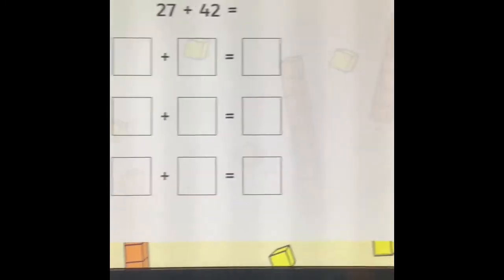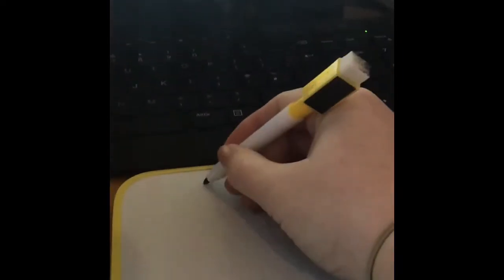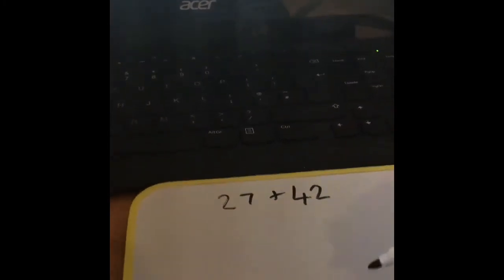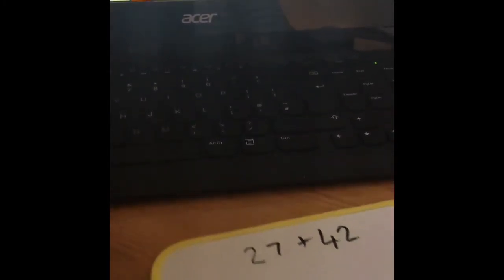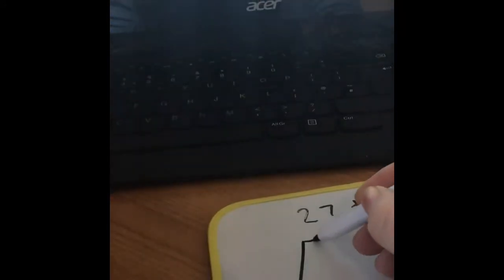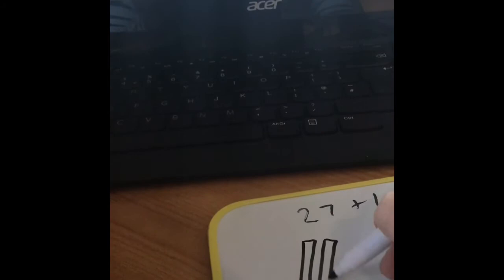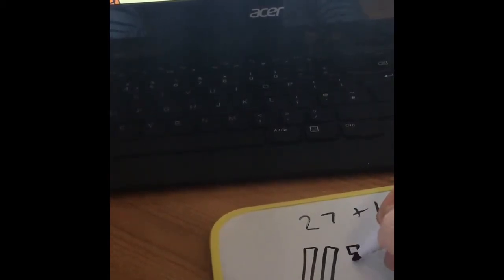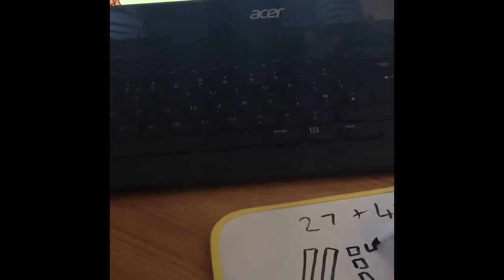So here's a sum we're going to try and figure out. 27 add 42. And I'm going to use my whiteboard here to figure it out. Now I don't have my tens and ones here, so you're going to have to just deal with my drawing, I'm afraid. So 27, we know 27 is 2 tens, which is 20, and 7 ones. 1, 2, 3, 4, 5, 6, 7.